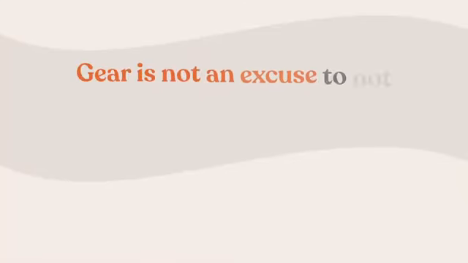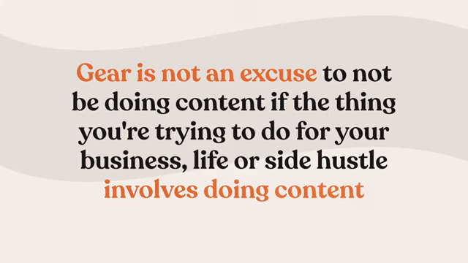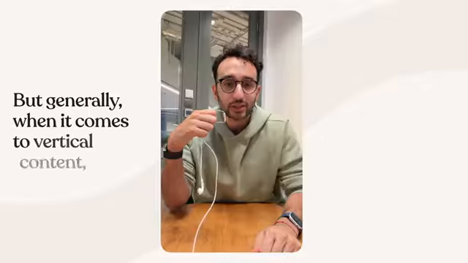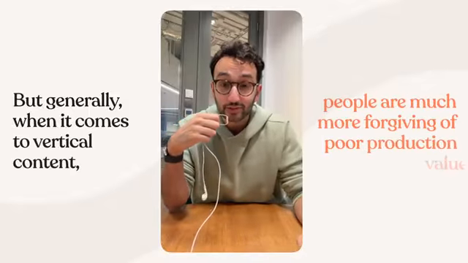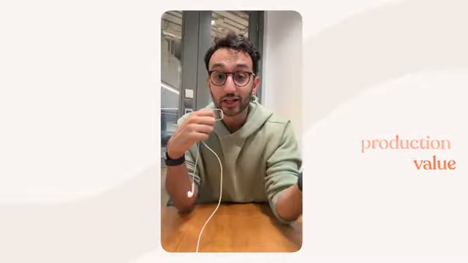Gear is not an excuse to not be doing content if the thing you're trying to do for your business or for your life or for your side hustle involves doing content to some degree. If you're doing vertical content, this becomes a totally reasonable setup for filming something like Instagram Reels, giving myself enough headroom. But generally when it comes to vertical content, people are much more forgiving of poor production value. Like right now, I'm not looking at you, I'm looking at myself. But if I look at you through the lens, it just looks a little bit nicer.